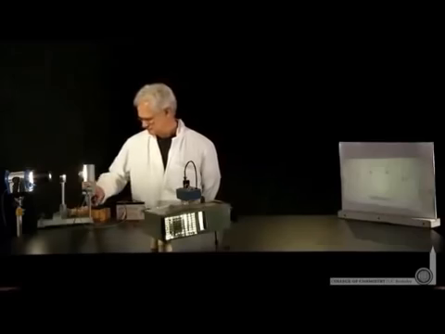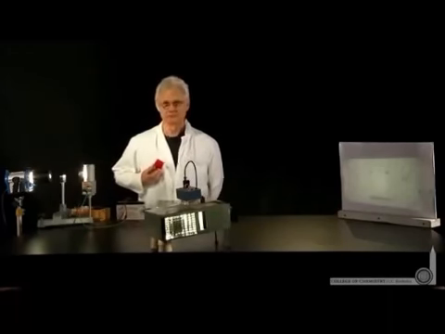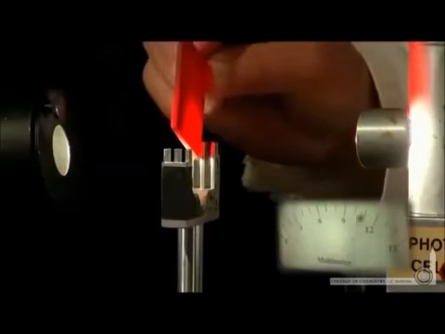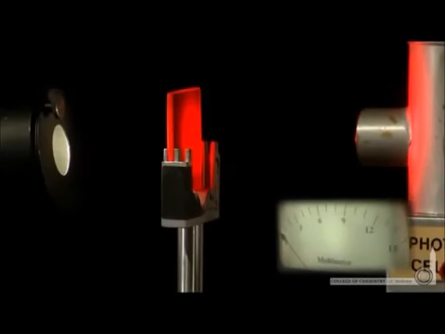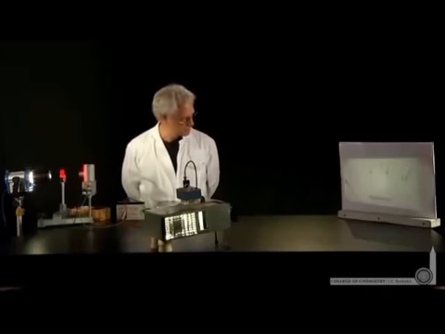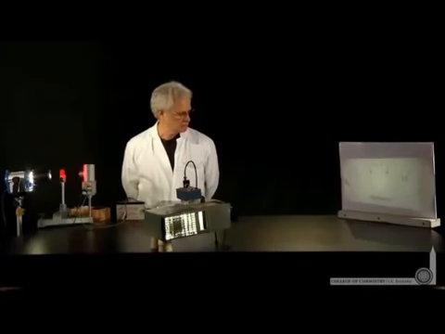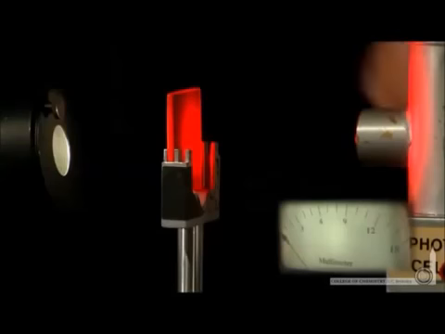We're in the demo lab with Lonnie, where he set up a photoelectric effect experiment. He has white light impinging on a metal, and the energy of the photoelectrons emitted is shown on the meter at right. If he puts a red filter in the path, now only red photons can strike the metal, and you can see they do not have sufficient energy to eject photoelectrons.